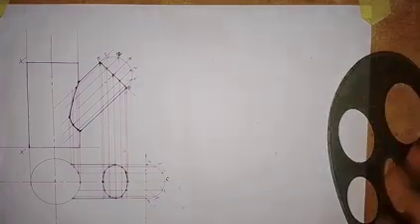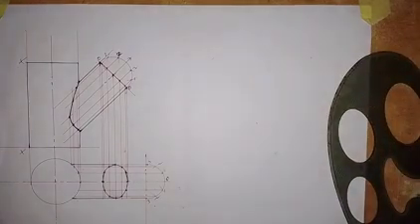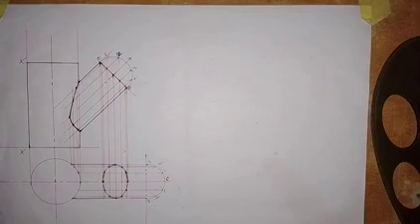Alright, so we have completed the view as we were asked to complete it. So the next thing that we are going to do is surface development. So I'm going to make another video for the surface development.